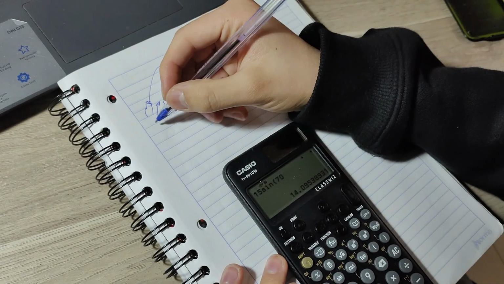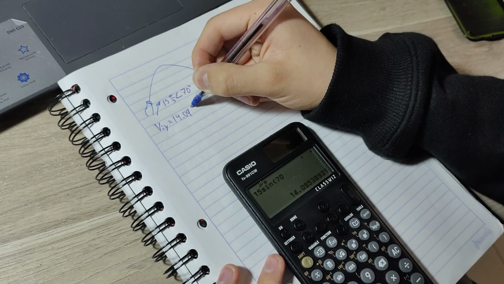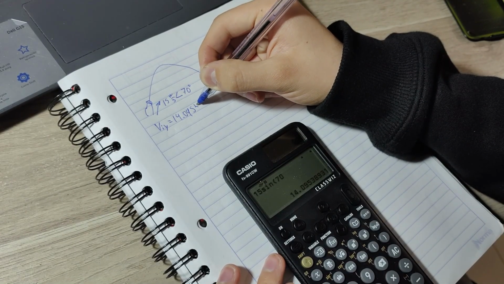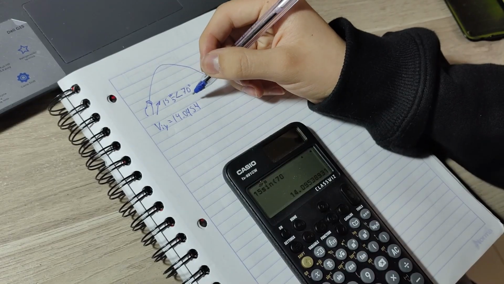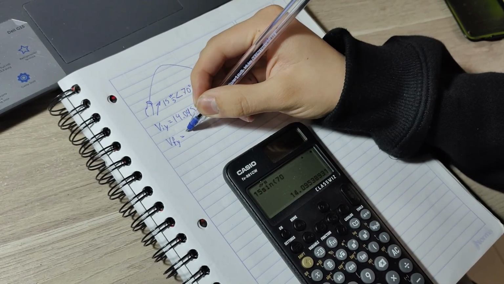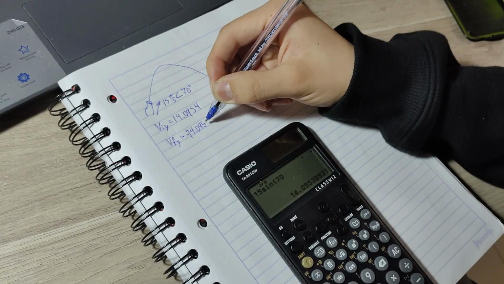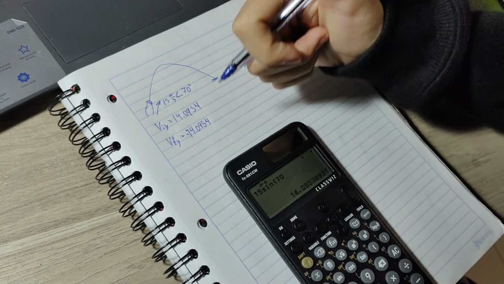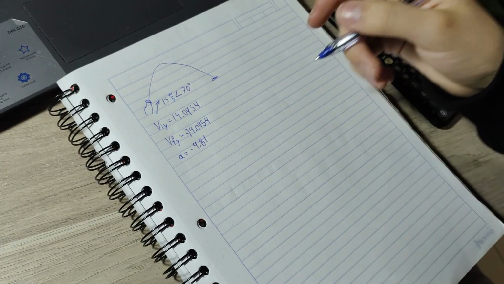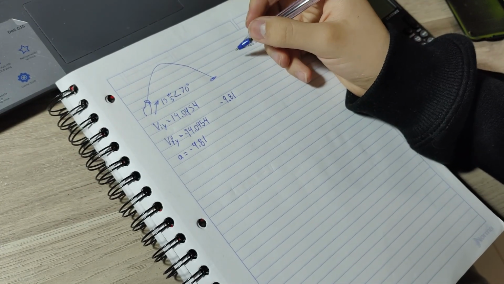We also know that the vertical final velocity is the opposite of that, that is minus 14.0954. We also know the acceleration is minus 9.81, that is the gravity, and those are the values we have available to get the other values that we want.